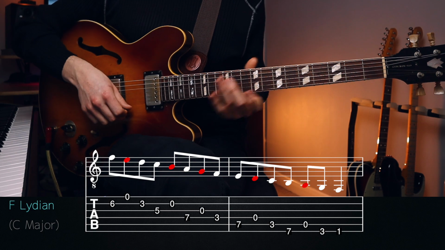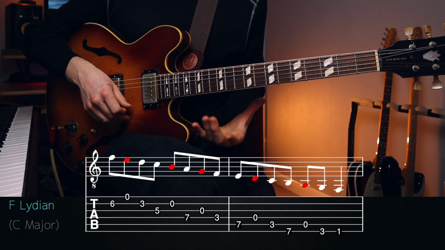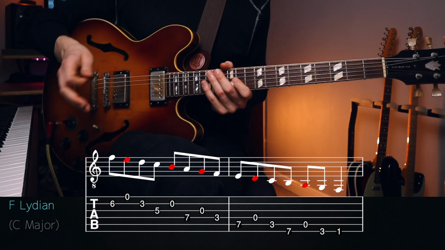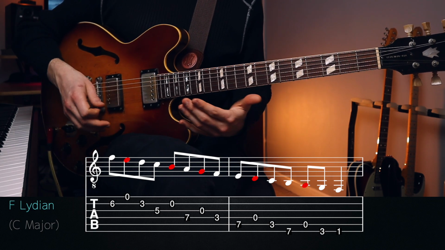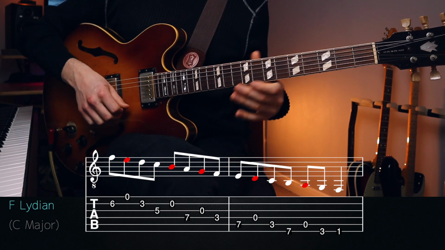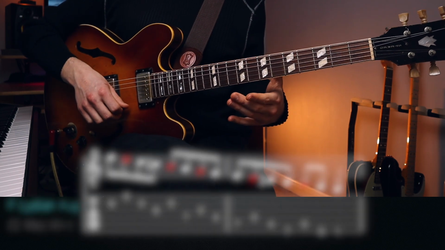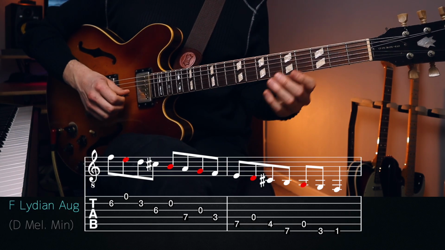However, I should say that I'm viewing this shape as C major because it's a good reference point to allow me to easily apply this shape to different root notes. This also helps me just visualize this universal shape when applying it to any mode from C major. The last best scale option for F is F Lydian augmented, which is from D melodic minor.